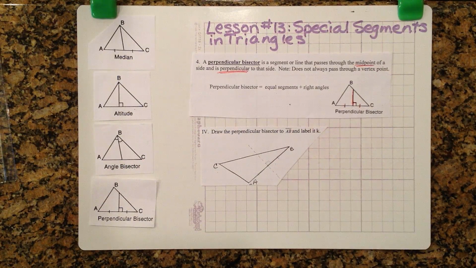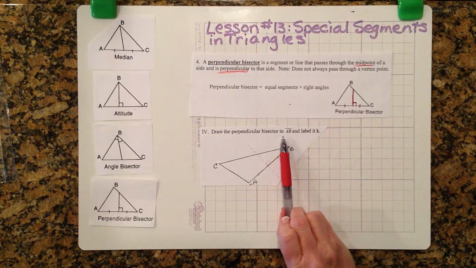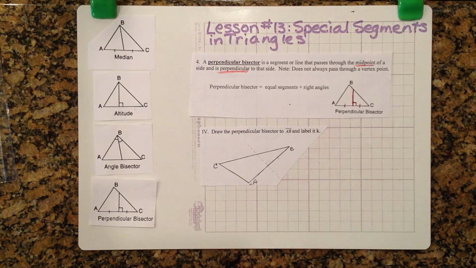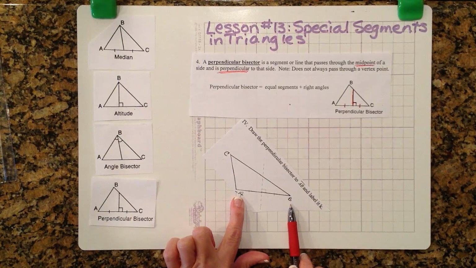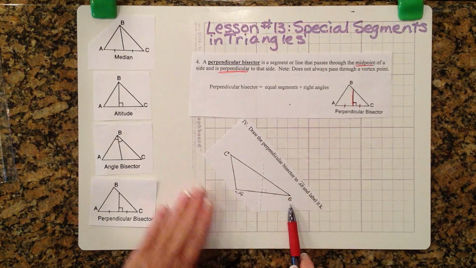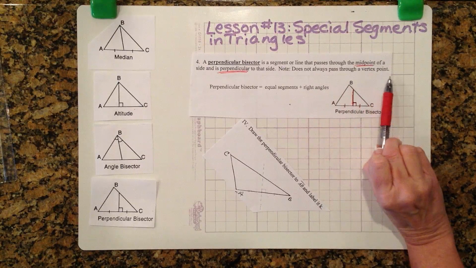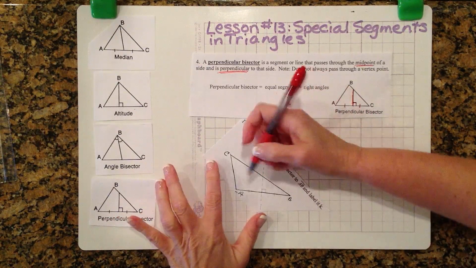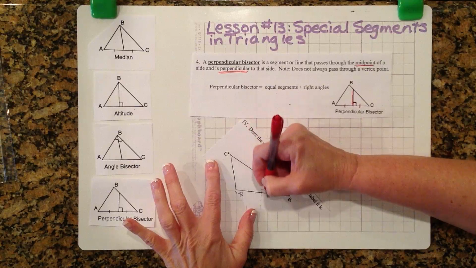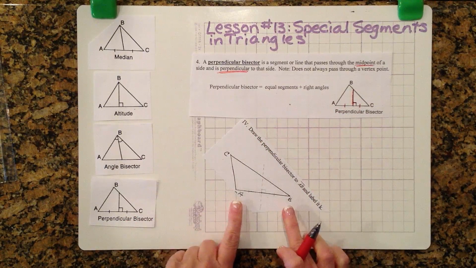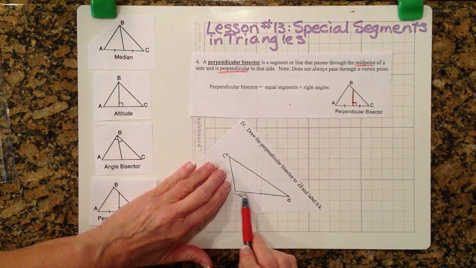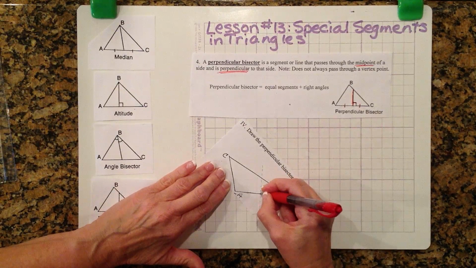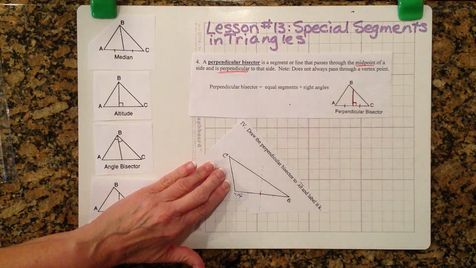Draw the perpendicular bisector to AB and label it K. So I'm going to intersect AB. Here's line segment AB. You're not even looking at an angle. It does not always pass through a vertex point. So I'm not going from C through AB. I'm just looking at AB all by itself. Two things. I want to find the midpoint of this. So that looks like about right there's the middle.